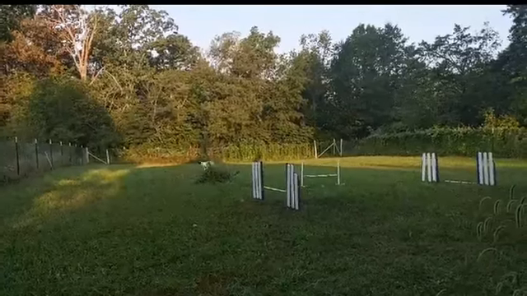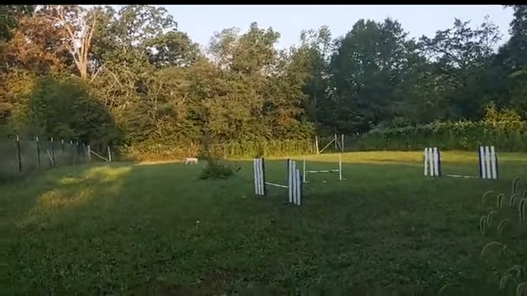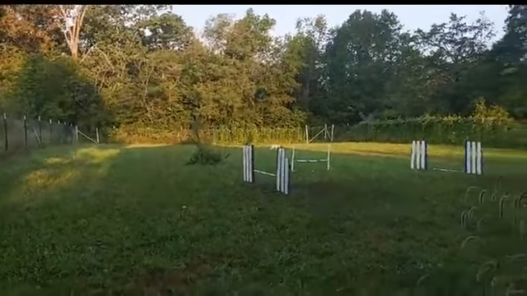Plus, they're not really eating food off the ground for free. You gave them a search command. But anyways, that's another point entirely. So keep that in mind when you're training your dog.